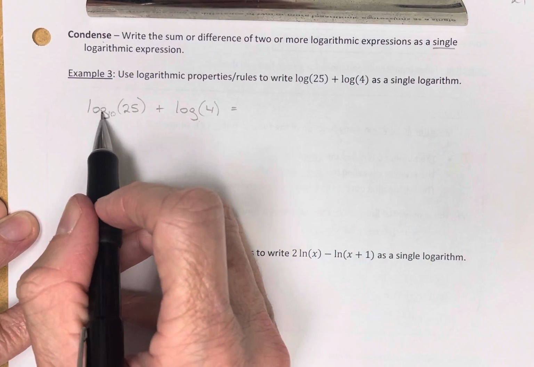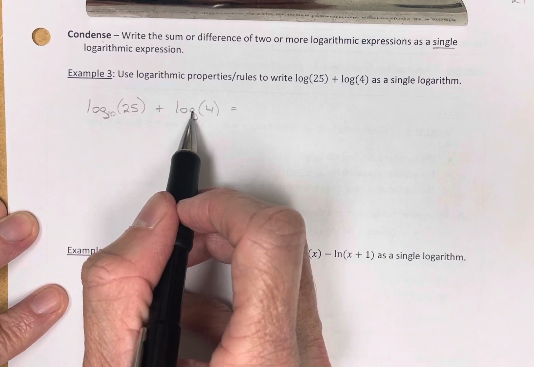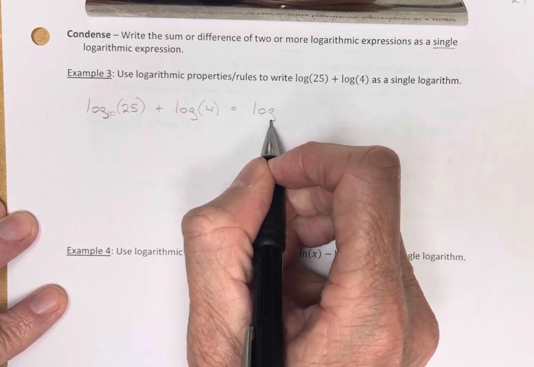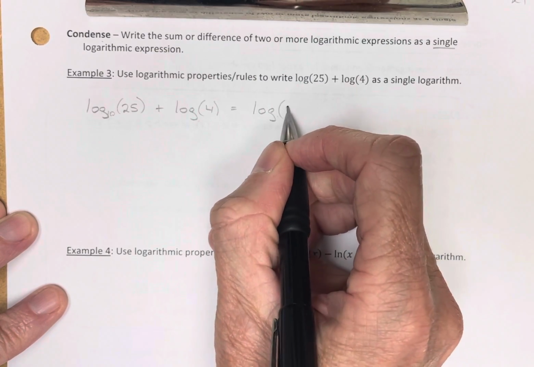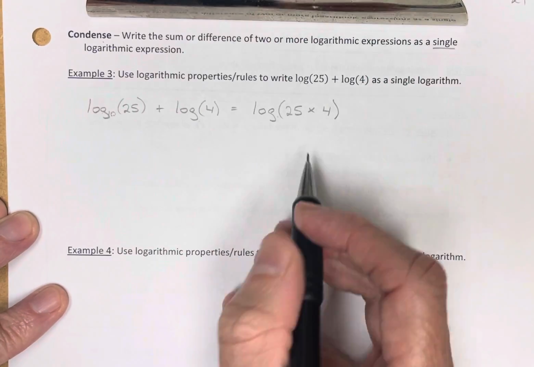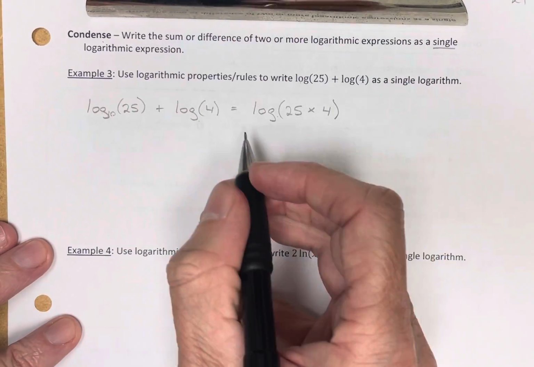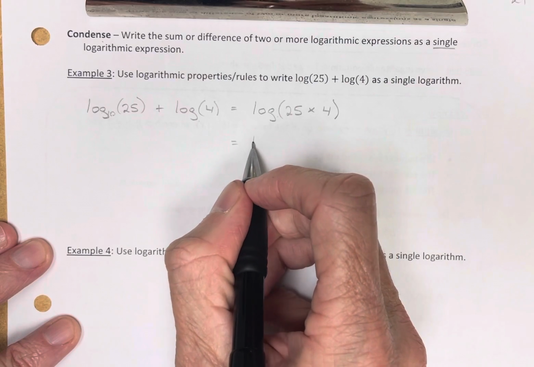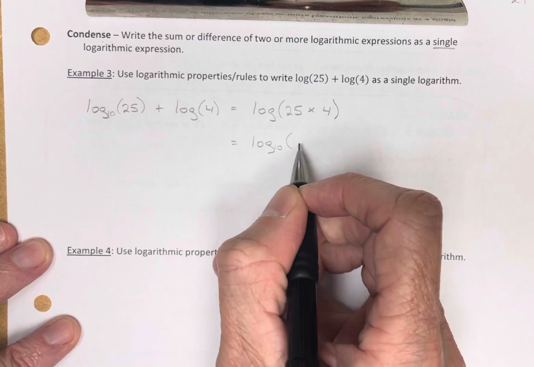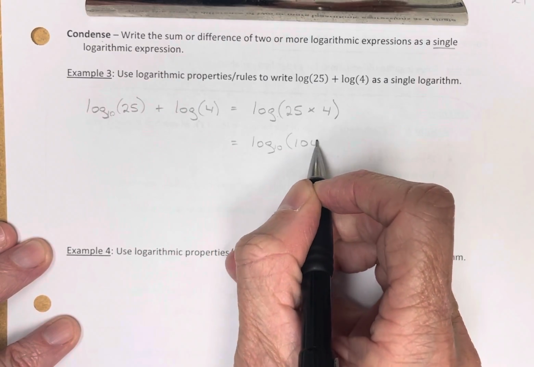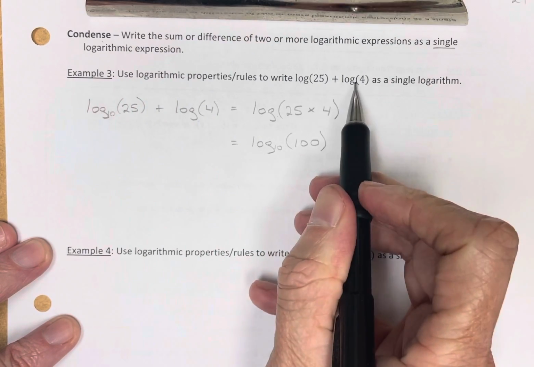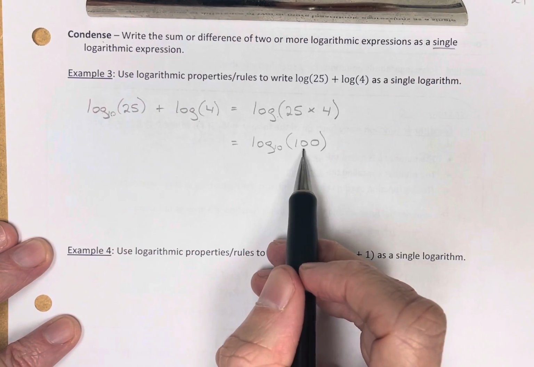Well, this is a log plus a log. Well, that's the product. All right, so this is the common log, base 10, of 25 times 4. And I'll just put an x in there, we'll be okay with that. Okay, we can do some math. This is the common log, and again, I'm going to put a little 10 in here just to remind myself. 25 times 4 is 100. So now I have taken these two logs and I have condensed them to a single log.